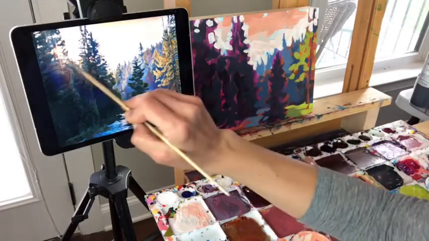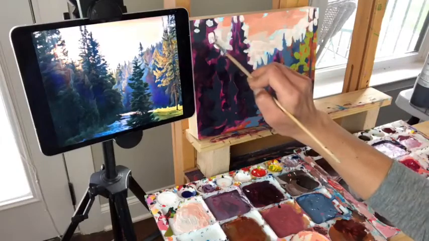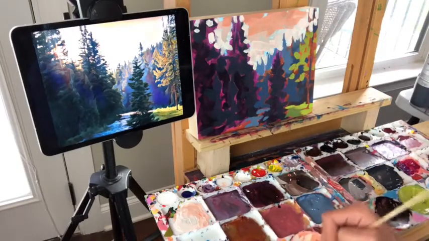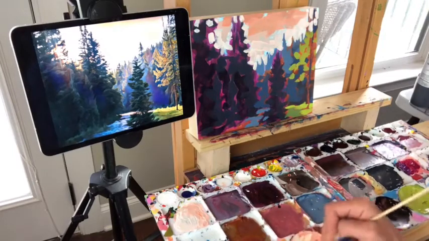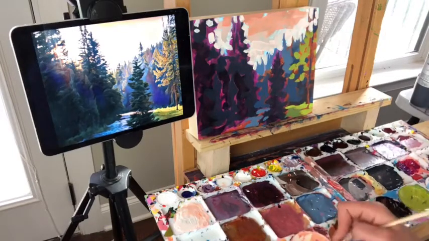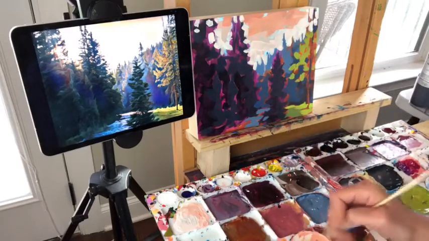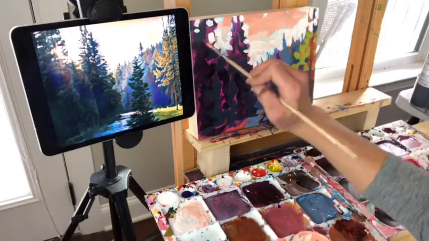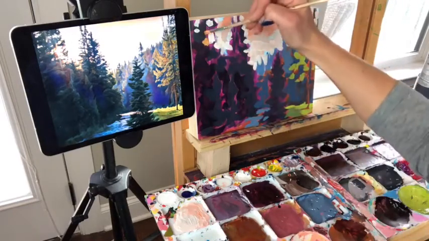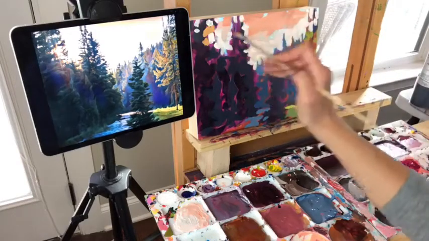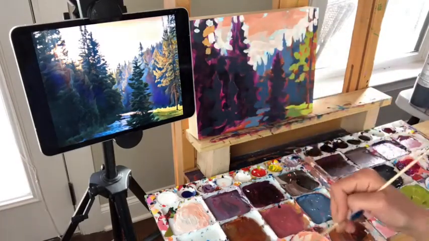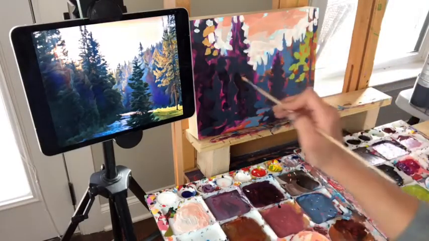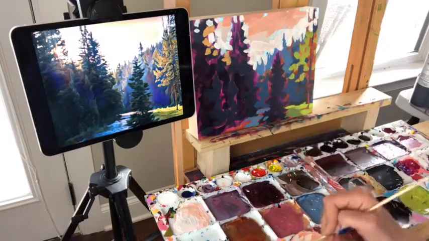Okay, so now as we wrap around this very brightest area, which is right here, I'm going to add more of the Hansa Yellow and Pyrrole Red. So we want to make more of like a tangerine orange. So Pyrrole Red, Hansa Yellow, and white still, but more of the Hansa Yellow and Pyrrole Red. Because we've got this little halo. So the little windows between the branches are getting more orangey looking.